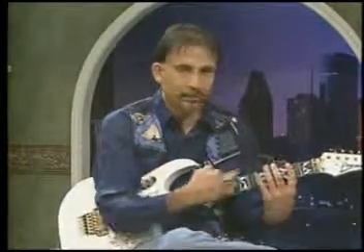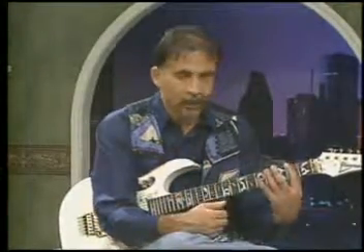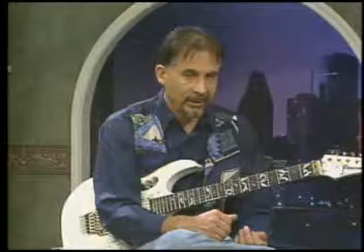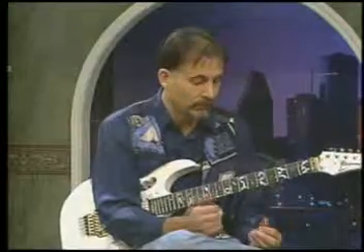So in other words, by learning to see where the half steps are on the fretboard, once we map out those two half steps, we automatically know that everything else is a whole step. So let's look at it from this standpoint. I'm going to change keys now, and I'm going to go into the key of G, because it's good to be able to transpose and be able to see all this information in any key.